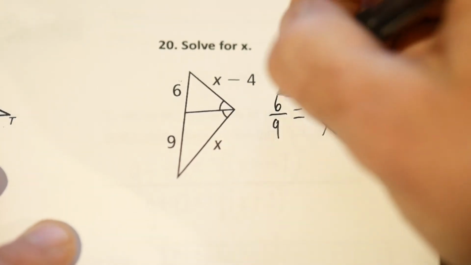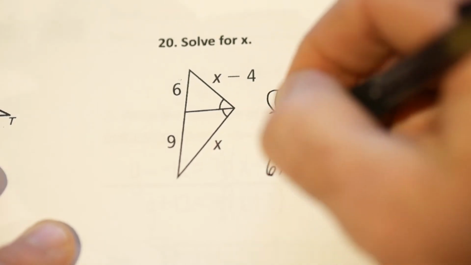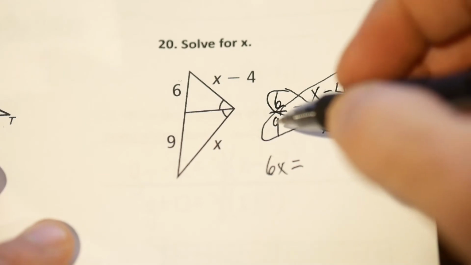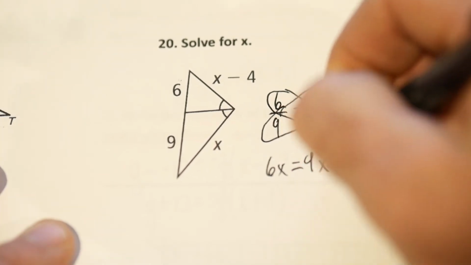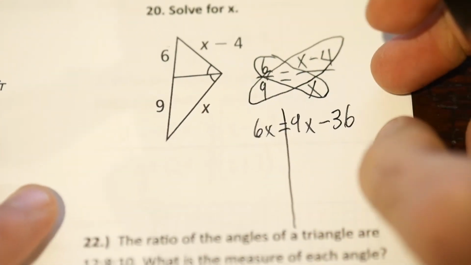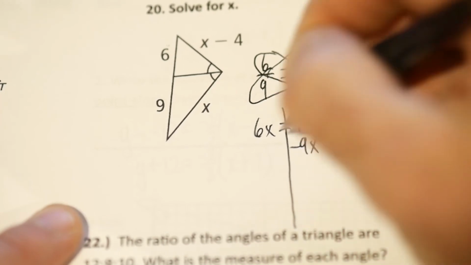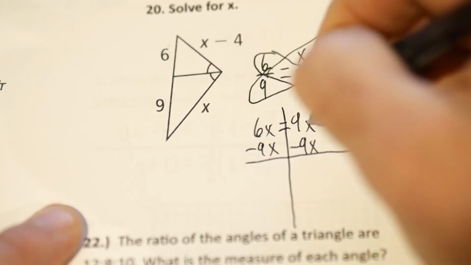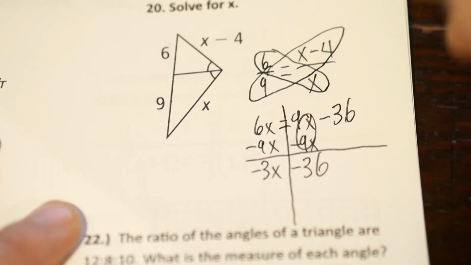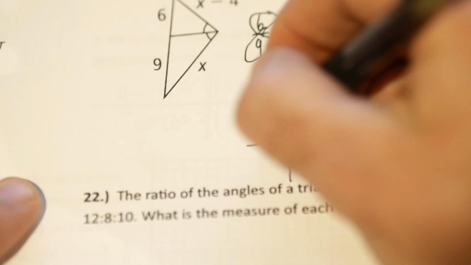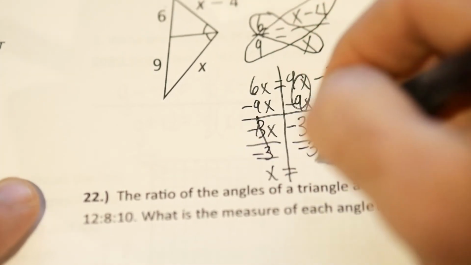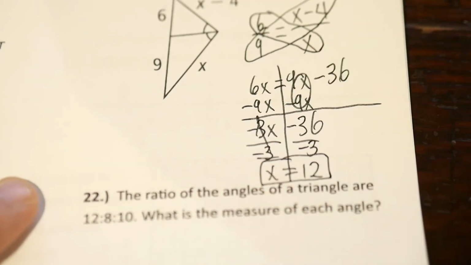Now we're going to cross multiply and solve here. So 6 times x is 6x, and 9 times x minus 4. Again, here I've got to distribute. So 9 times x is 9x, and 9 times negative 4 is negative 36. All right, so I'm going to subtract 9x from both sides. I'm going to get negative 3x equals negative 36. Then I'm going to divide both sides by negative 3. And negative 36 divided by negative 3 is 12.